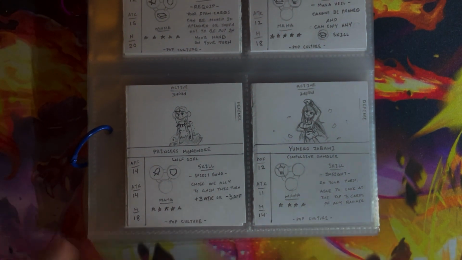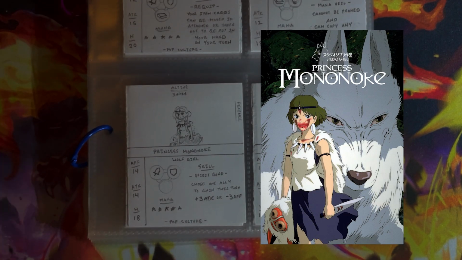Then we have Princess Mononoke. She's from the Ghibli anime Princess Mononoke.